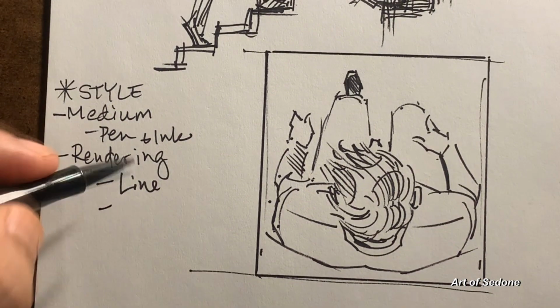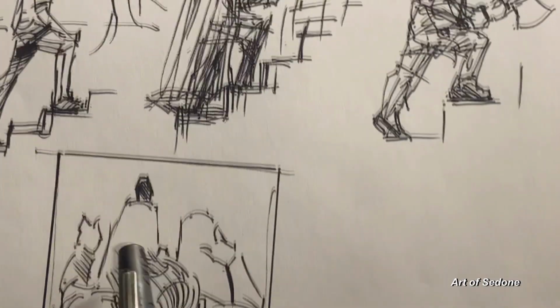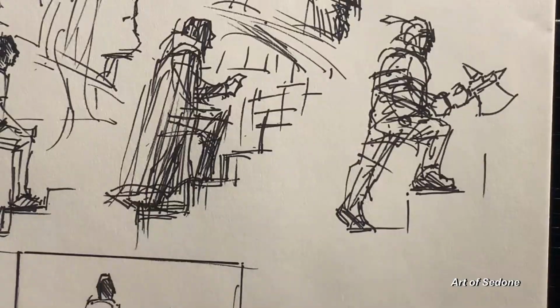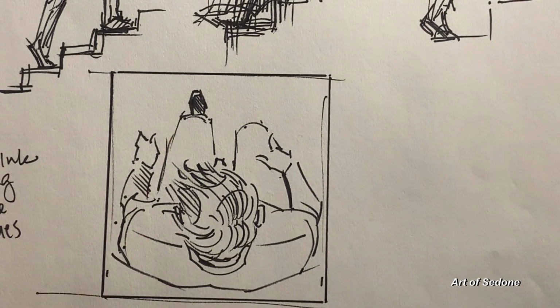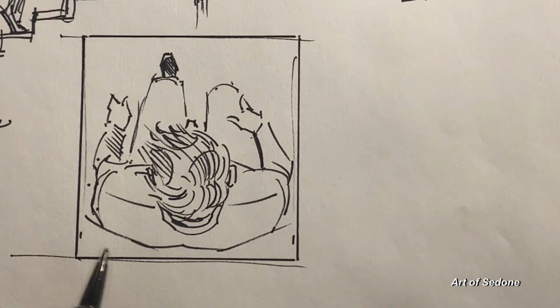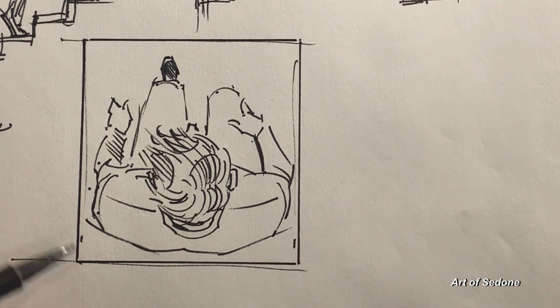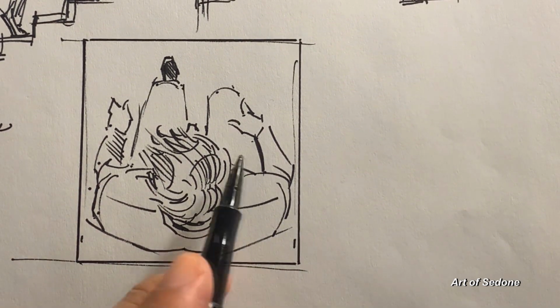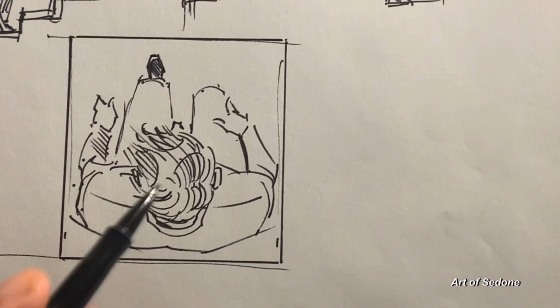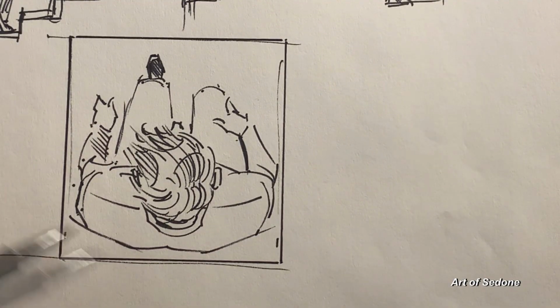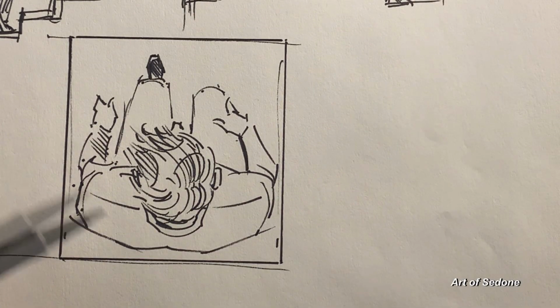But rendering is also values. So for example here, I didn't do all the shading that I did here. You can just leave it like that, and there's a little bit of shading there, but that's like value. So here it's like saying the line is the dark value. That's where the form is turning away from the light, or being blocked from the light. And I'm just using the line as the shadow.